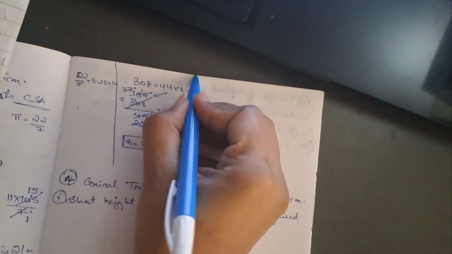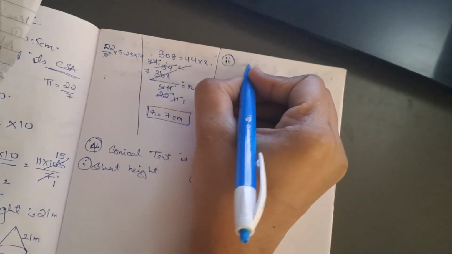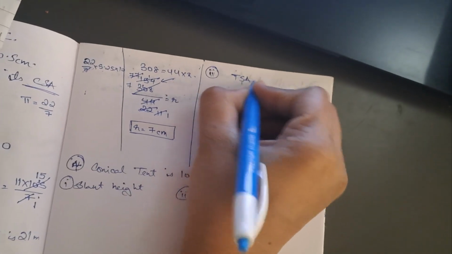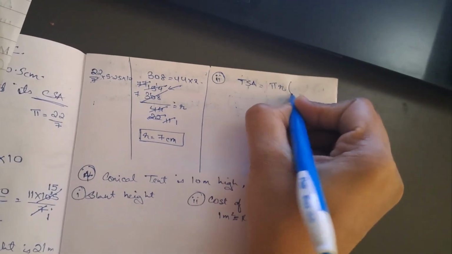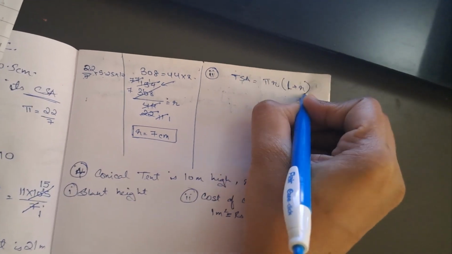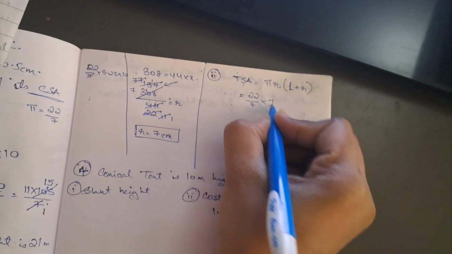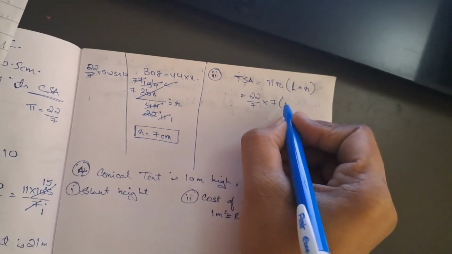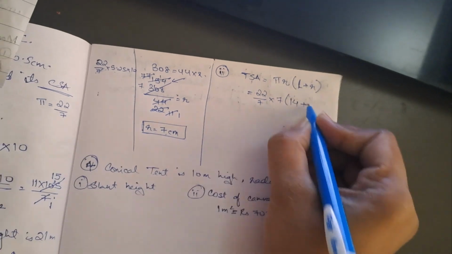Finished. Then the second part of the question is asked for the same. The TSA is asked. What is the formula for TSA that I have now? The formula for TSA that I have is pi r into L plus r. So pi value is 22 by 7. My radius is 7 because I just got it. L value is already given as 14 plus r value is 7 again.